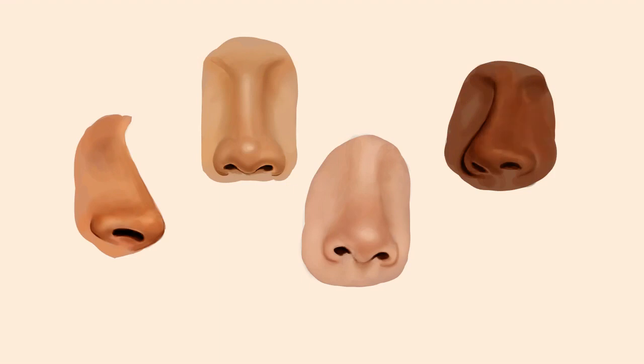And the last thing I do is to add highlights to the nose bridge and the top of the nose.